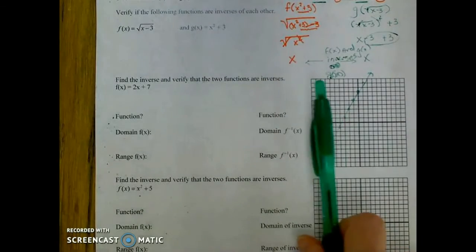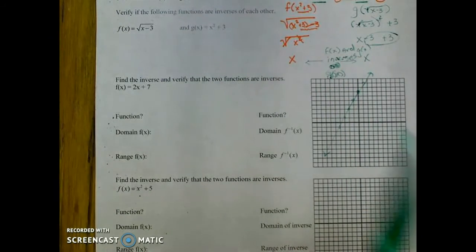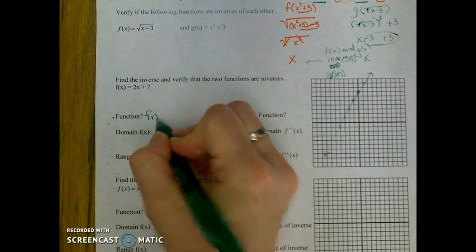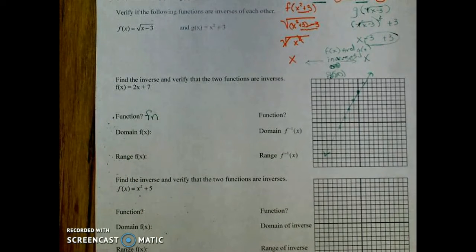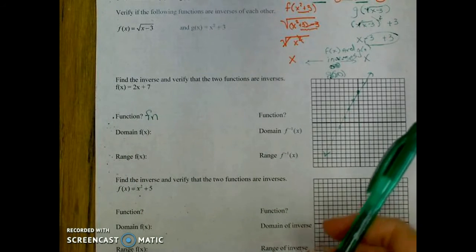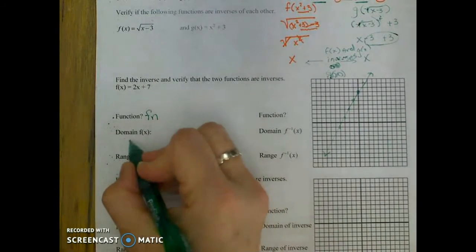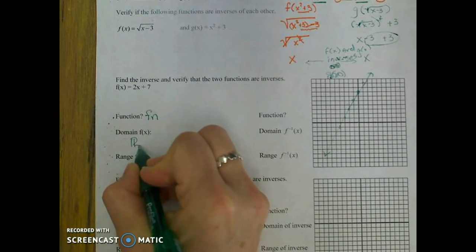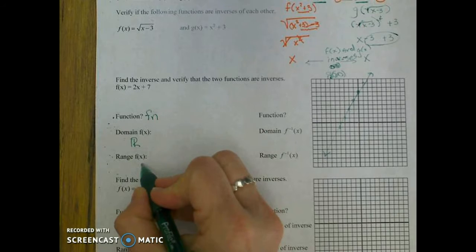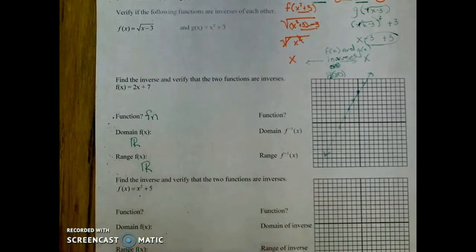Does that pass the vertical line test? Sure. It is indeed a function then, because it passes the vertical line test. A line always has a domain of all real numbers, negative infinity to positive infinity. It also has a range, because it goes all the way down, all the way up, a range of all real numbers.